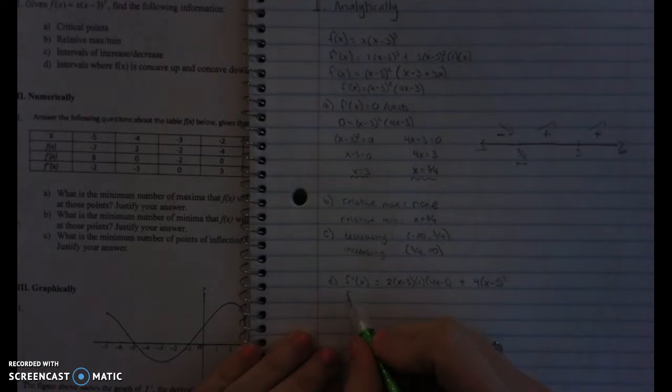I'm going to clean it up. So we get a GCF of 2x minus 3, and that leaves us with 4x minus 3 plus 2 times x minus 3.